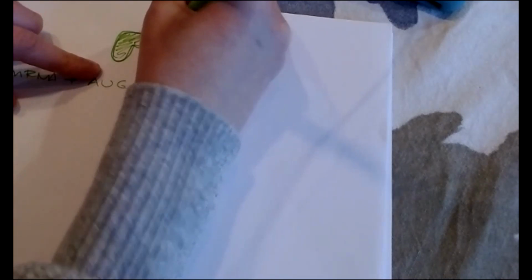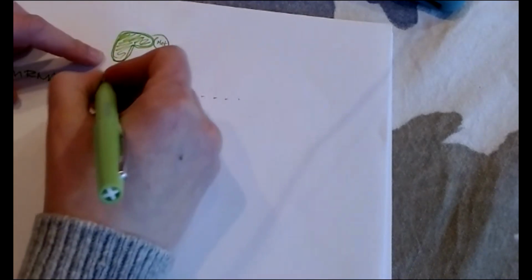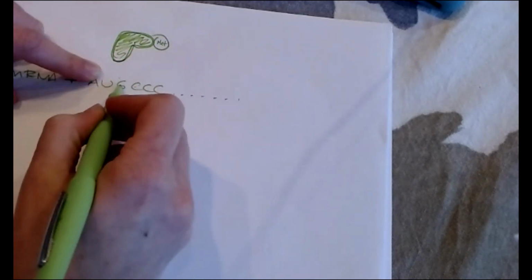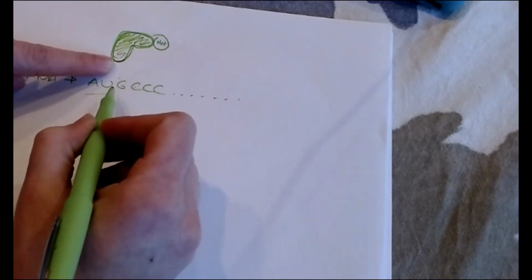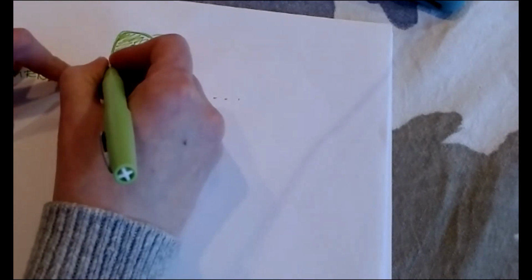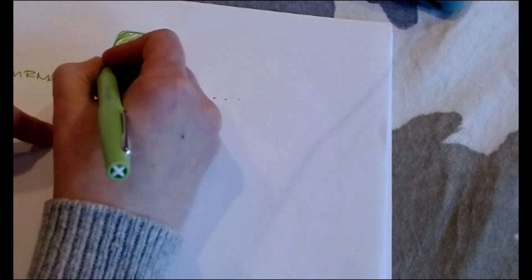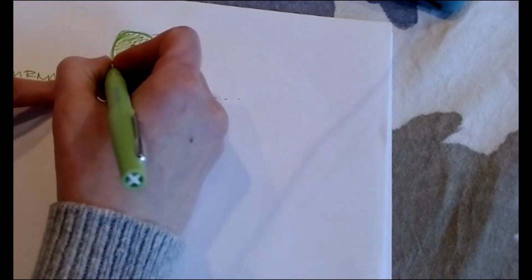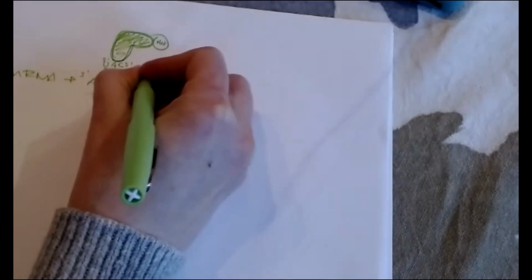So I'm going to write here MET, right? And then here, where it's going to bind to the mRNA, it literally physically binds this. So we have hydrogen bonding between the start codon, or one of the codons, and the anticodon on the tRNA. If this is from 3' to 5', there's going to be an anti-parallel binding. So we have something like G will bind to C, U will bind to A. Okay, so this is the anticodon right here.